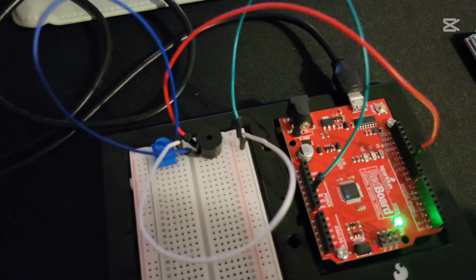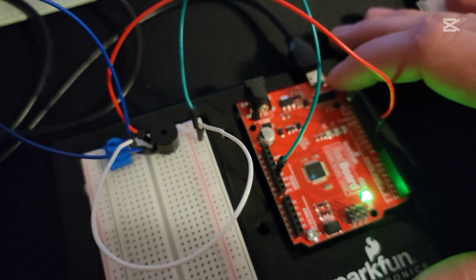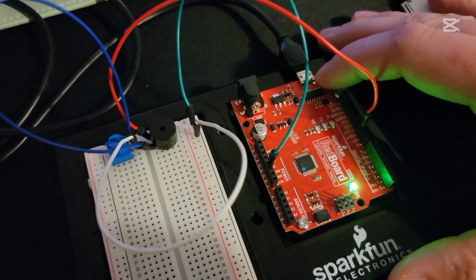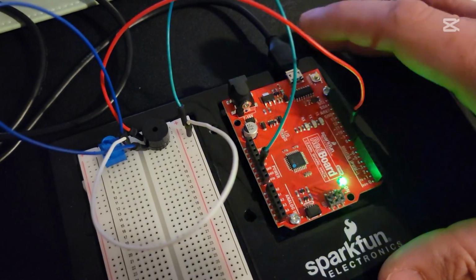Okay, this is project 2, the buzzer, and it sings happy birthday. So it's already played, but if I press the reset button, then it'll play the song again.